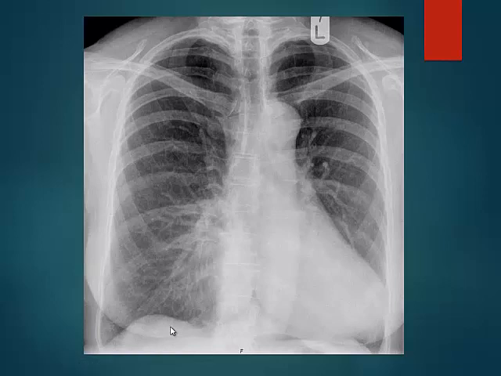Tubular shape of the heart. Okay. Why is that due to? Look at the ribs. We usually see in patients with chronic pulmonary disease, COPD, etc., barrel-shaped chest. Okay. So if you look at the anterior ribs here, they're very vertical.